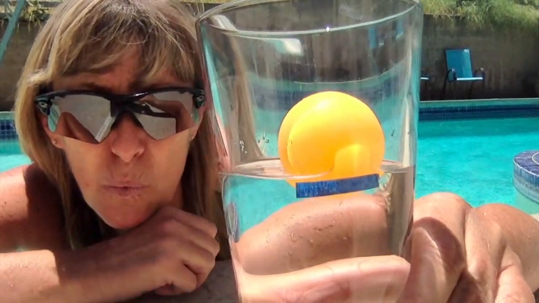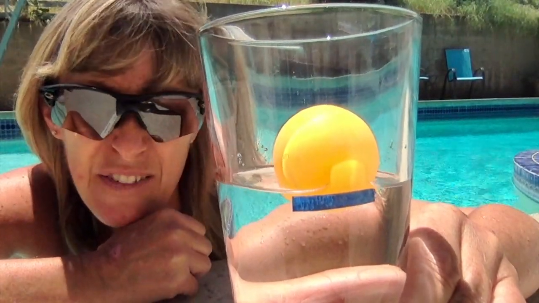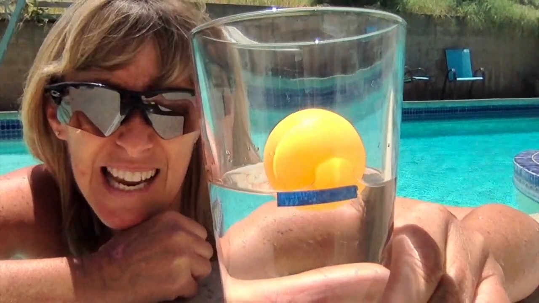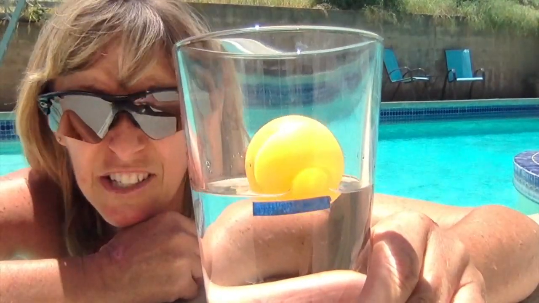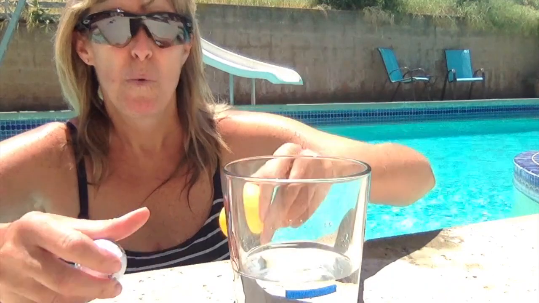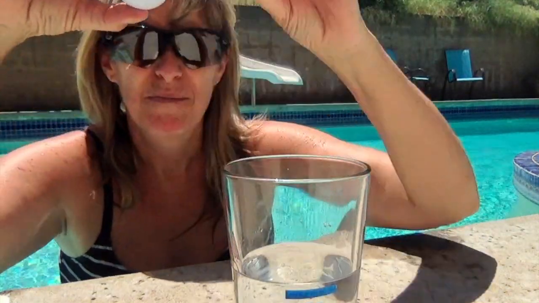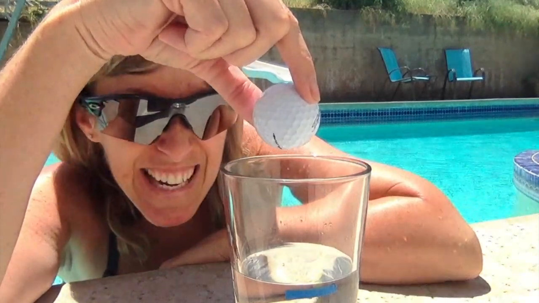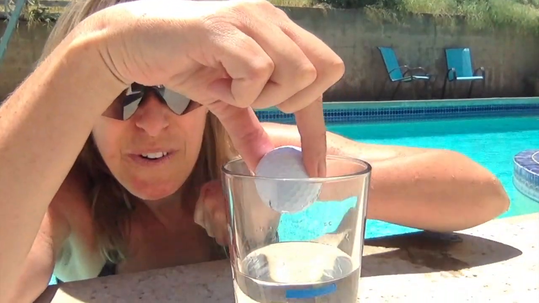Now, I wonder why it's floating. Do you guys have any predictions? What do you think might be contained in that ball to make it float? Because that's going to help us understand a lot of stuff about density. All right, guess what we're going to do? We're going to grab this golf ball, pretty much the same size. What do you predict is going to happen with the golf ball? Going to get ready to drop it in. What do you think? Here we go.